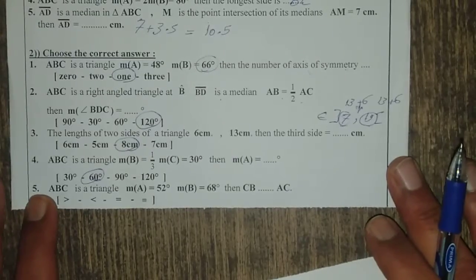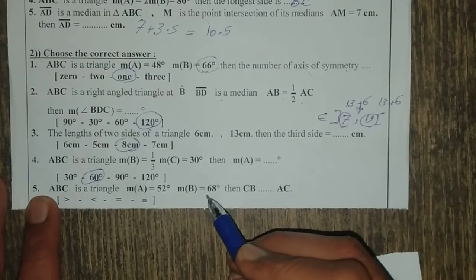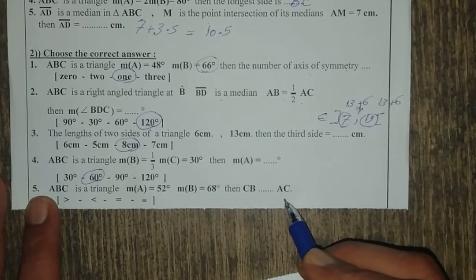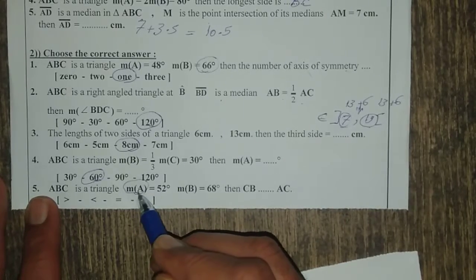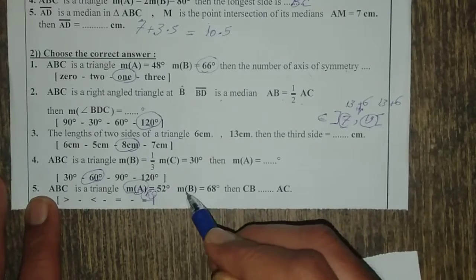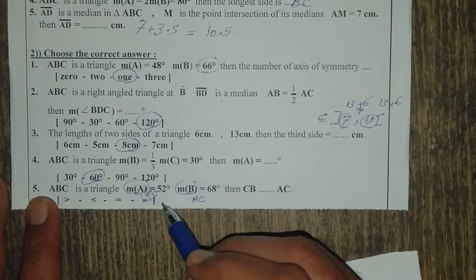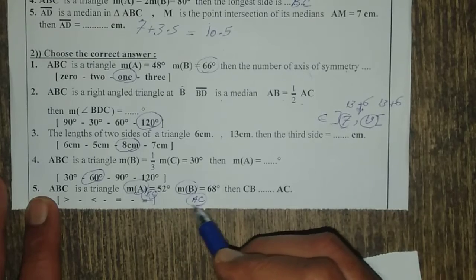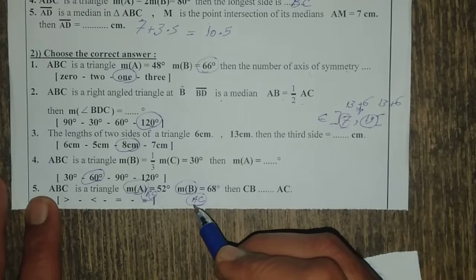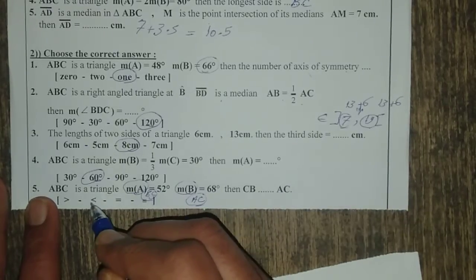The last question. ABC is a triangle, measure of angle A is 52, measure of angle B equals 68, so compare BC and AC. A side opposite to angle A, which is BC. A side opposite to angle B, which is AC. So the measure of angle B is greater than measure of angle A, then the side AC is greater than the side BC. We'll choose this.